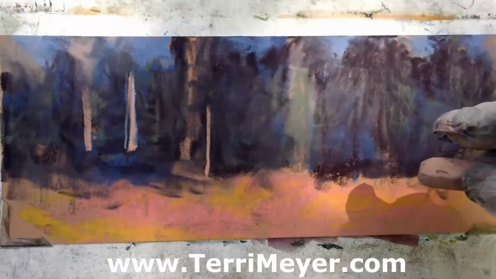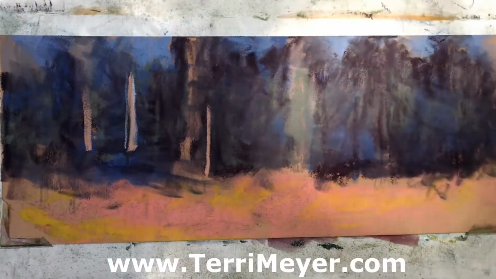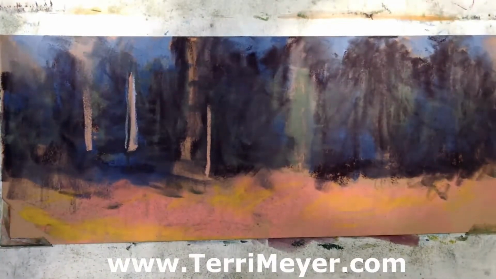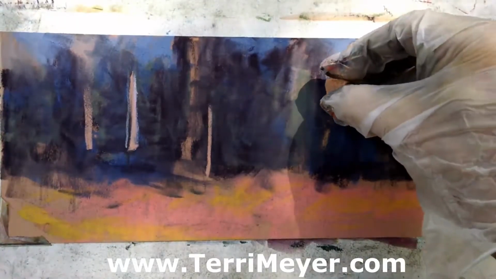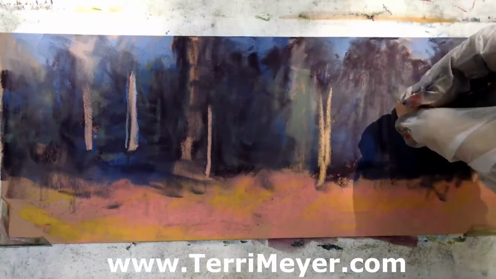And then I see a darker color of this, but I'm not sure. I guess it would be more on the orange side. So yes, that's nice. I'm going to put some of that over here.